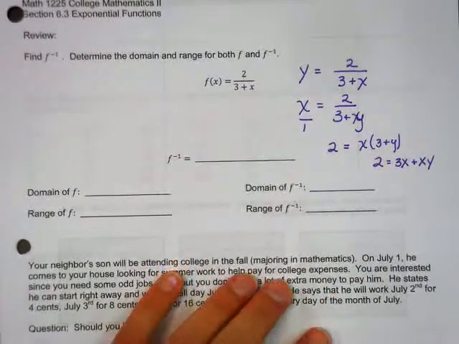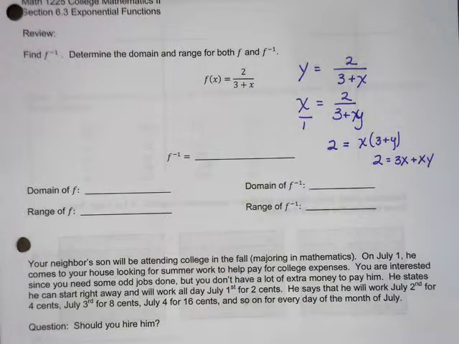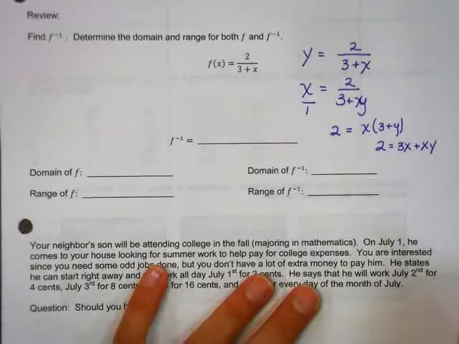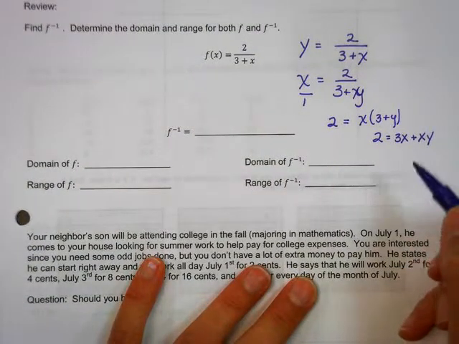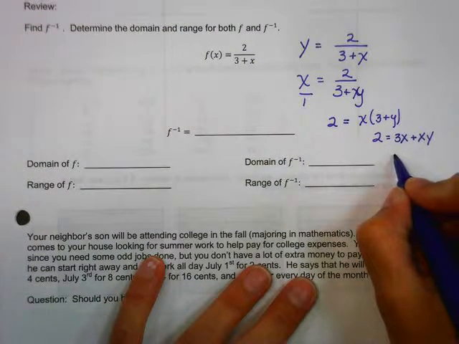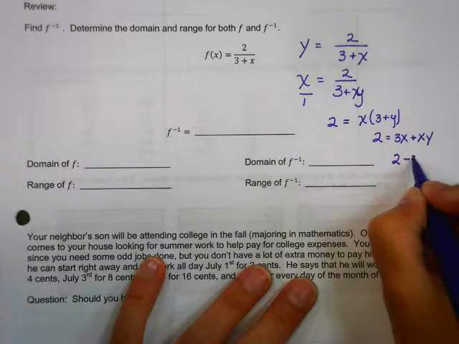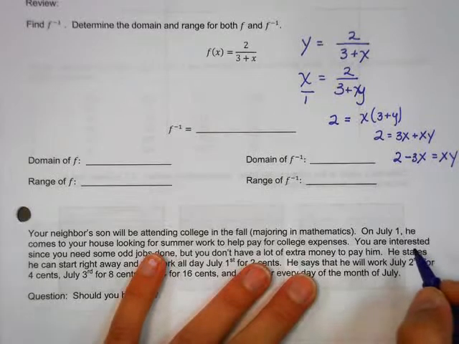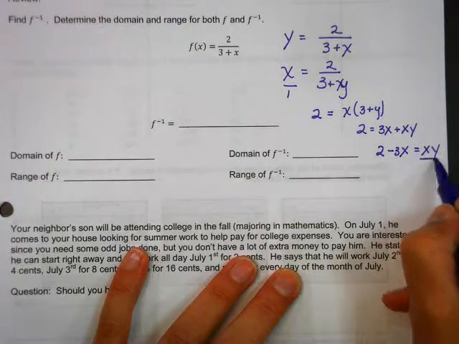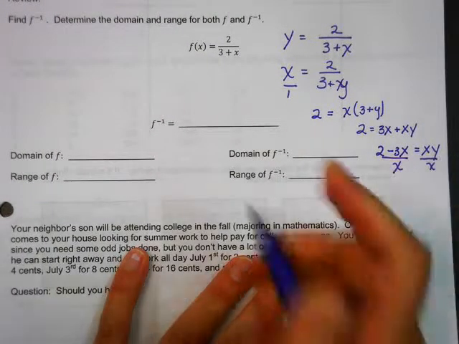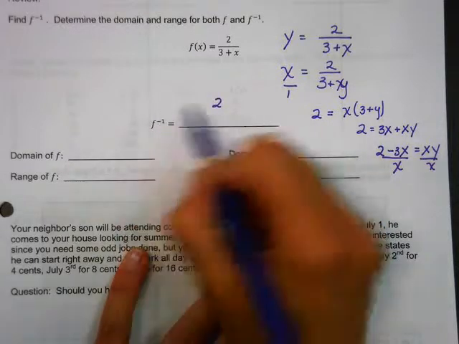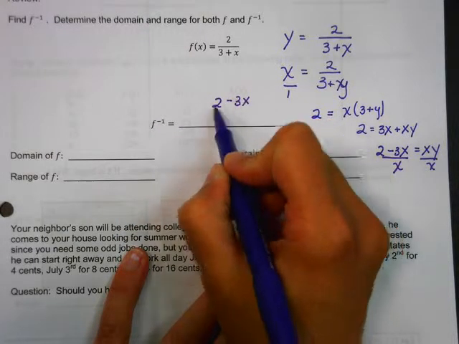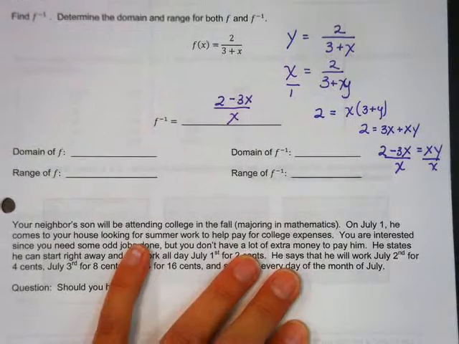What are we trying to solve for? Yeah, trying to solve for y. So, does everyone agree we'll have 2 minus 3x equals xy? And then what do I have to do to solve for y? Yeah, divide by x. Is this what you guys got? 2 minus 3x all over x. Anybody else get that?